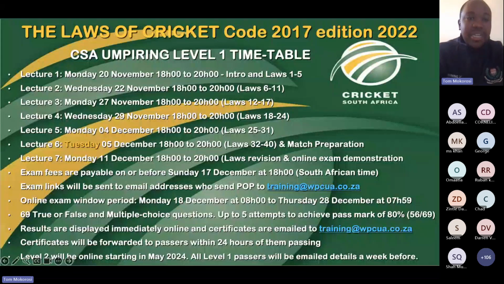Our last lecture, Monday, the 11th of December, is a revision lecture, which Abdullah will take us through. And then I will take you all through a click-by-click demonstration of how to register, to start, and to actually answer questions for the online exam. So the online exams that Cricket South Africa have are Introduction to Umpiring as well as Level 1. We won't do the Level 1 exam, obviously, because that's what you guys will be doing from the 18th of December. So on the 11th of December, I will take you through the Introduction to Umpiring exam, and the format is exactly the same as the Level 1 exam, so you will learn exactly how to register, log in, and start answering the questions for your exam.